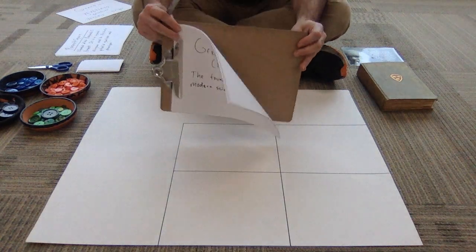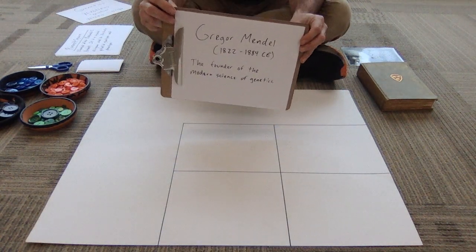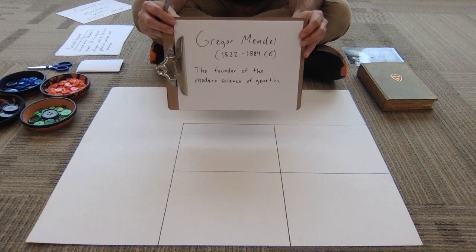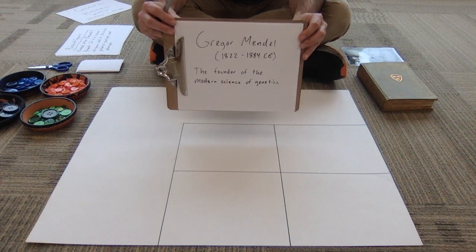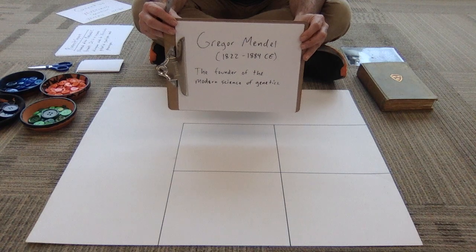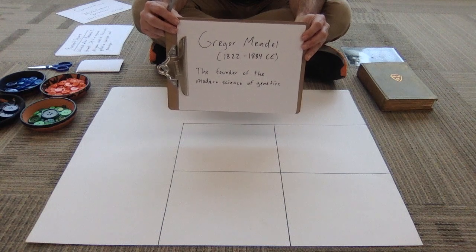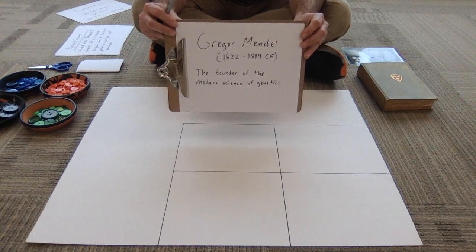The founder of the modern science of genetics is a guy named Gregor Mendel, and he worked with pea plants. He was a friar, and he made a lot of discoveries about how traits are passed down from parents to children. There's a lot of definitions that I'm going to give you. Don't be scared off by them, but he used pea plants and the traits associated with peas, smooth or wrinkled, yellow or green colored. He used these traits and he tried to crossbreed them to figure out how the traits were passed on from the parents to the offspring.